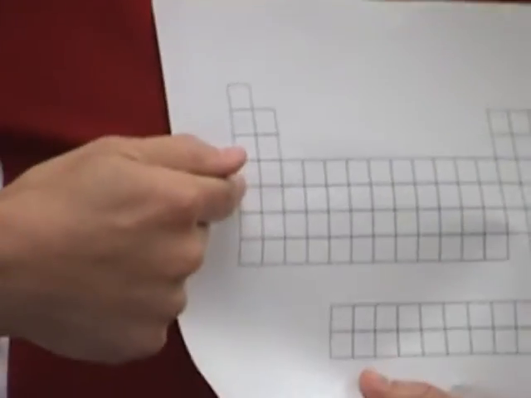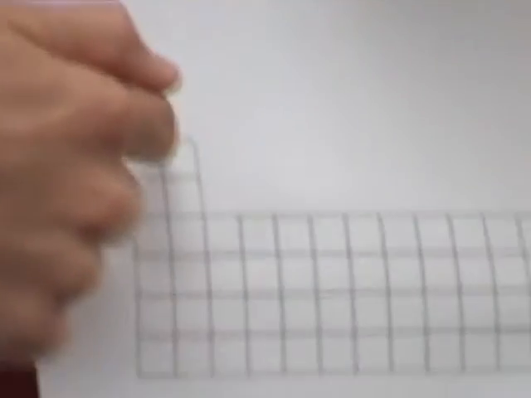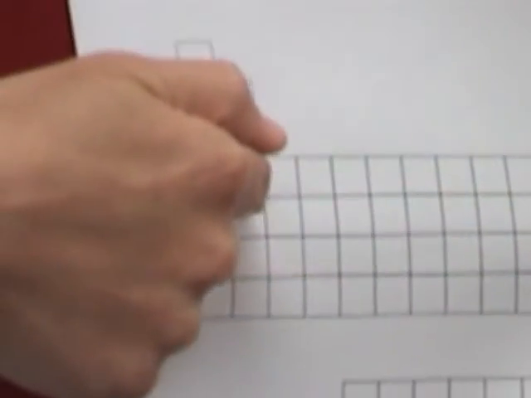Now, here's the pattern. Underneath hydrogen, as you go down, you change the coefficients: 2s1, 3s1, 4s1, 5s1. Underneath helium, you do 2s2, 3s2, 4s2, and so forth down.